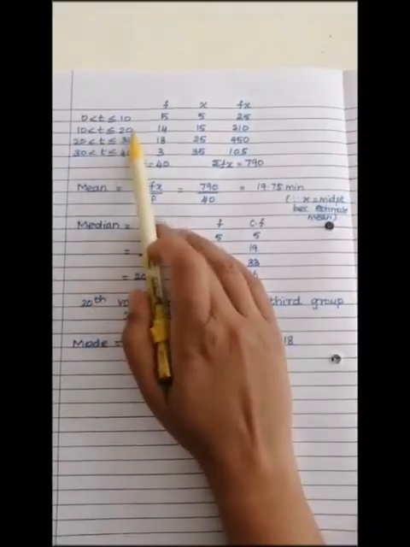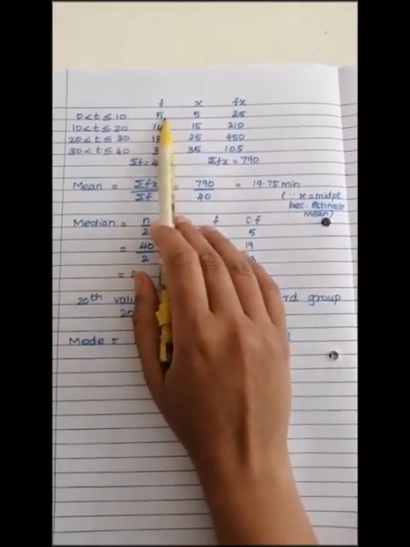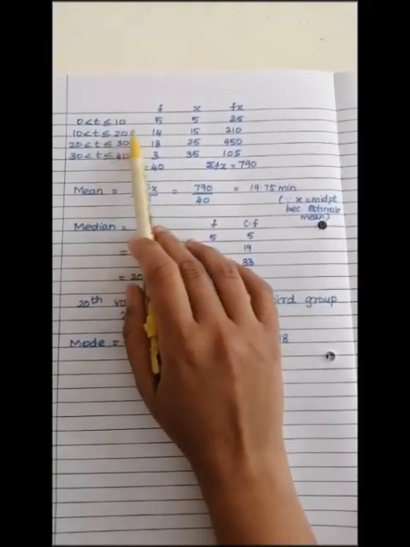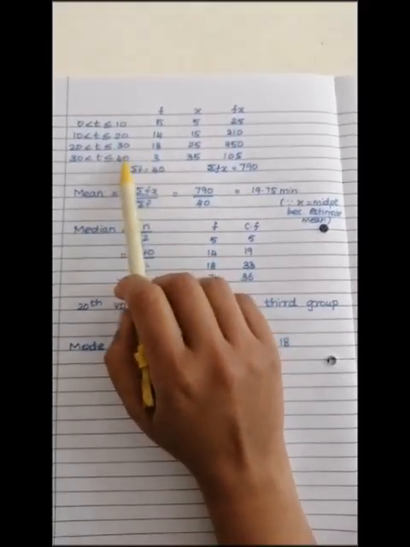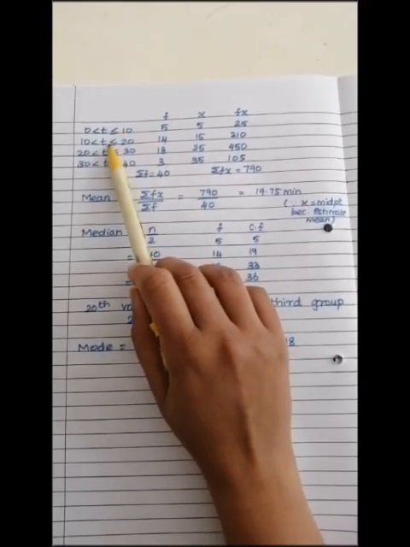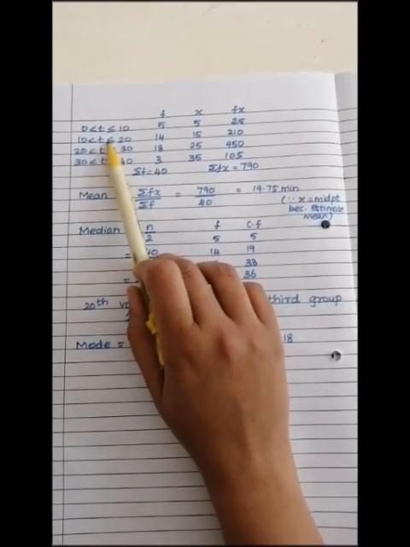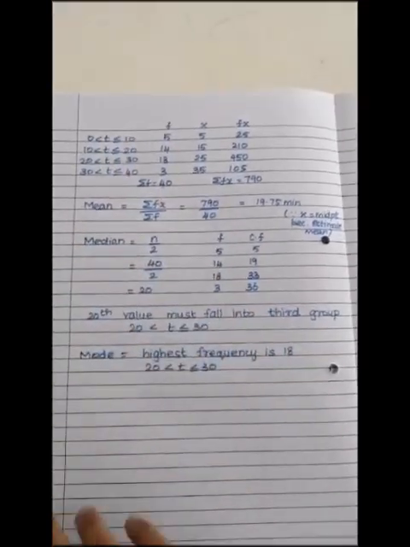The given values are substituted here. 0 less than t less than or equal to 10, 5 frequency, and similarly the given question is written here. Here we have to find the mid value because it is a continuous frequency table. The continuous is always a group value, so we have to find the mid value.